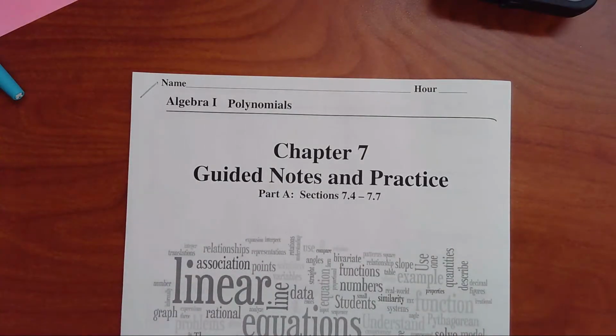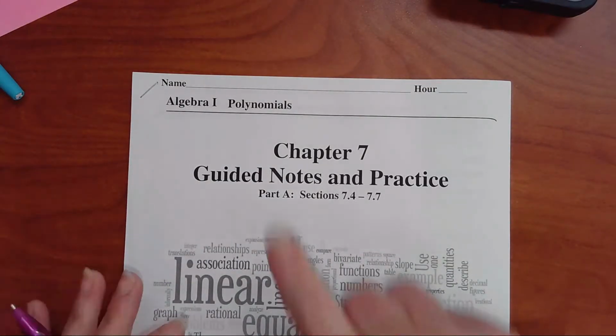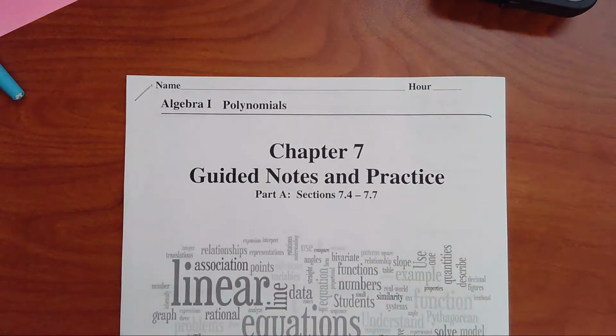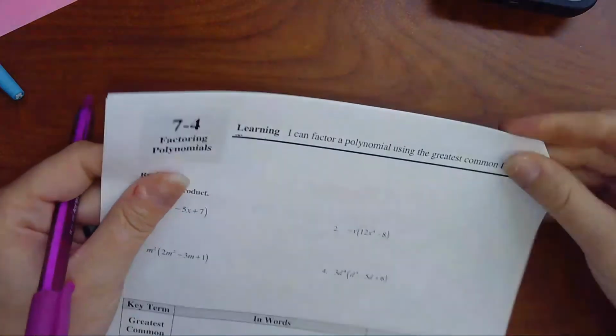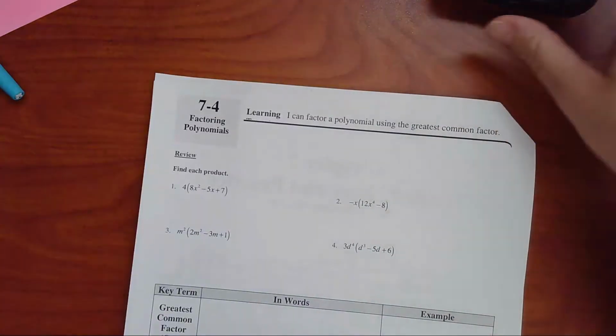All right, so we're kind of starting, it's not something new because it still has to do with polynomials. So we've been doing multiplication. Yesterday we did the special scenarios. Today, and for the rest of this unit, we're almost doing the opposite of multiplication, which is going to seem kind of silly.